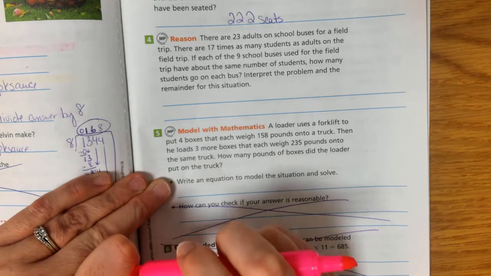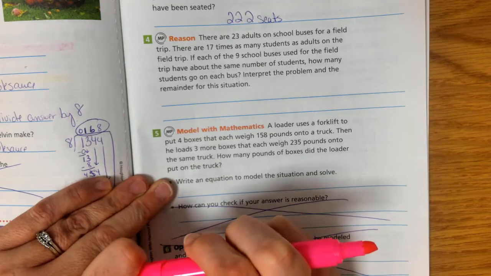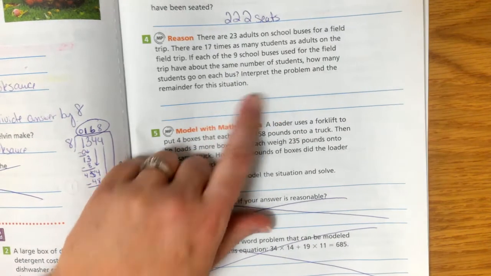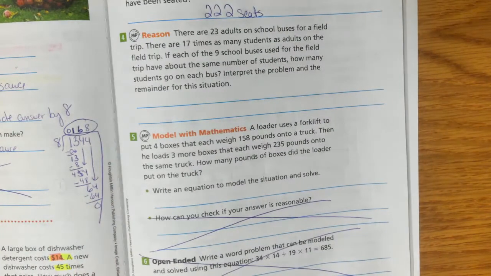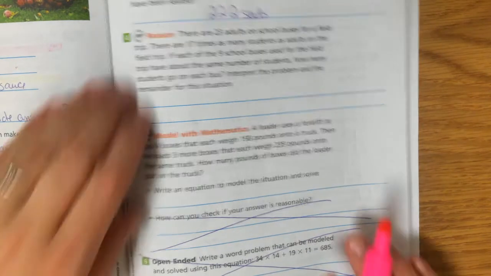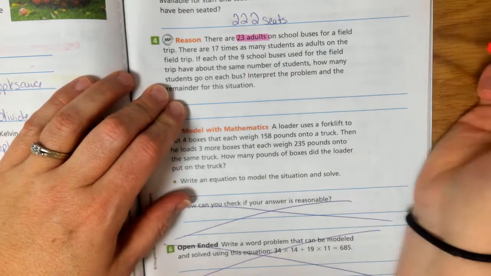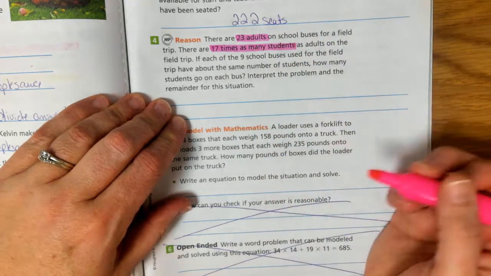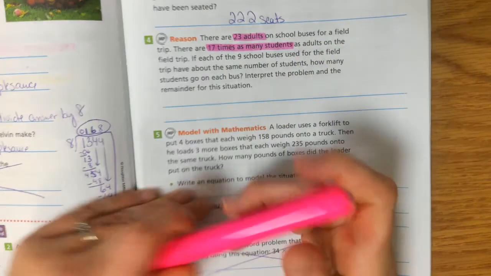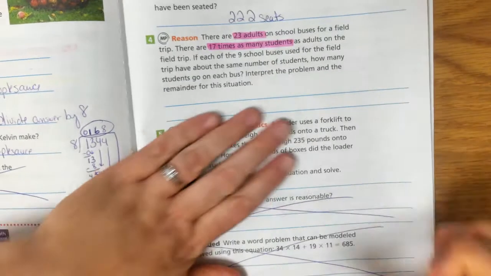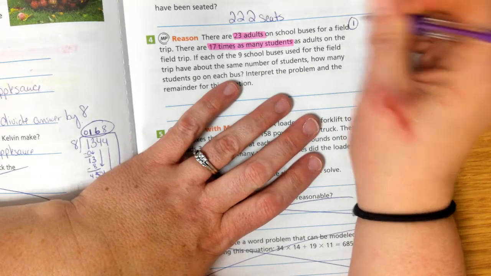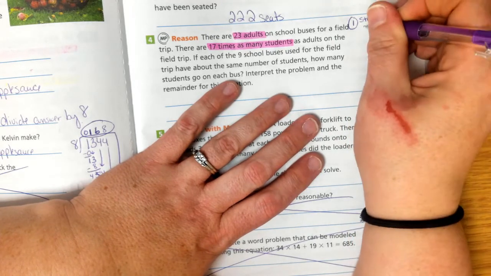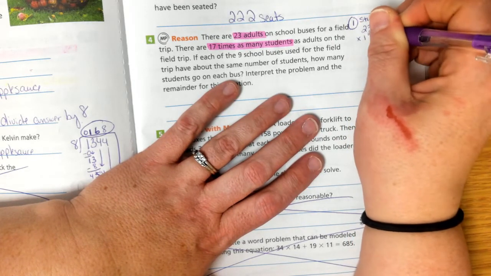So that is already telling me, when it says interpret the problem and the remainder, that there's got to be some division in here, right? That's already a clue. So let's see, what do we need to do first? Well, there are 23 adults on the school buses, and there are 17 times as many students. Remember that times as many means we need to multiply. So our first step is to figure out how many students are going. Okay? So 23 times 17.